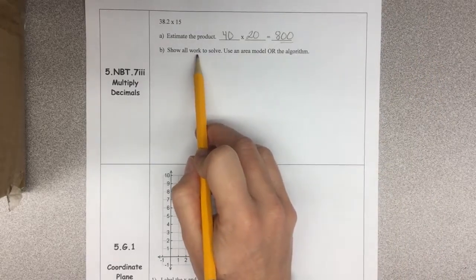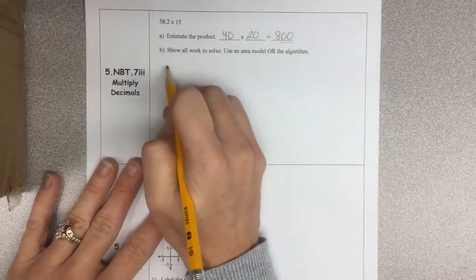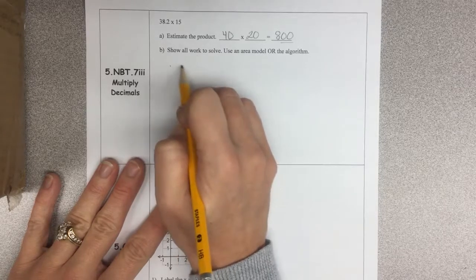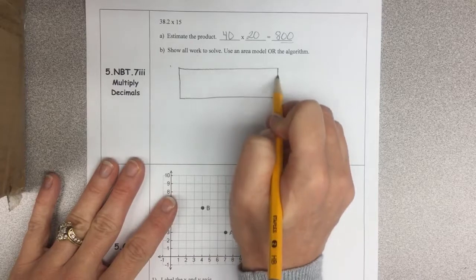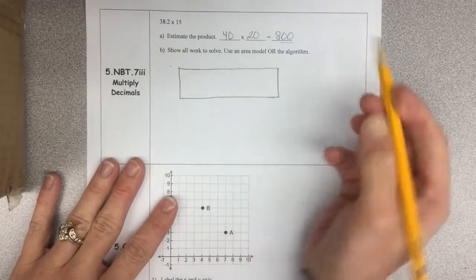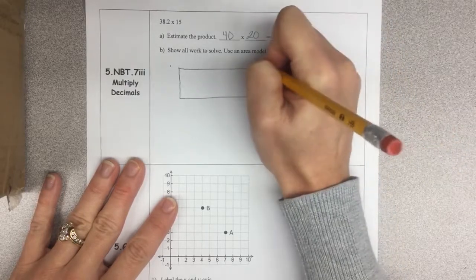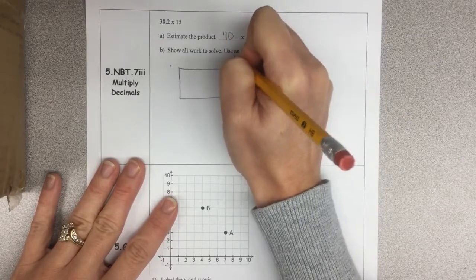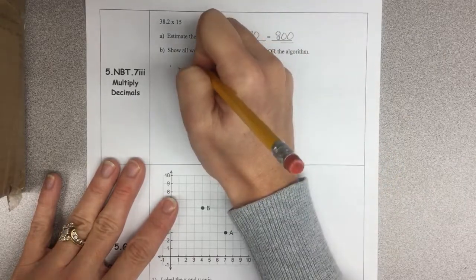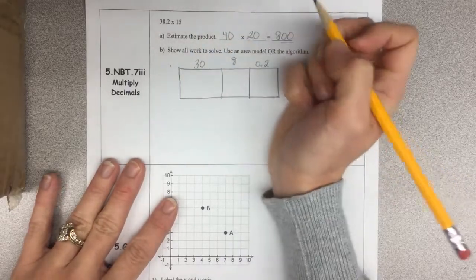Now, let's show all the work to actually solve using an area model or the algorithm. In this case, I'm going to use the area model. I'm going to draw my rectangle here for my place values, and I have 2 tenths, 8 ones, and 3 tens, which has a value of 30.